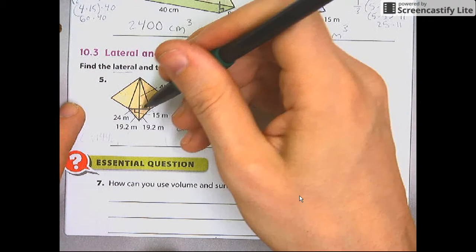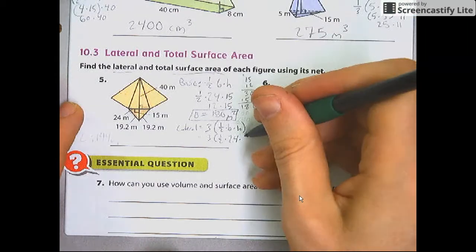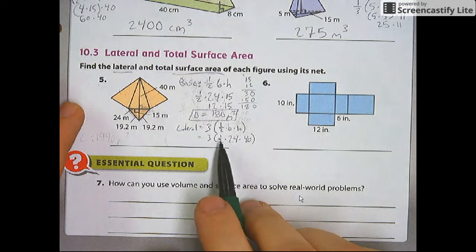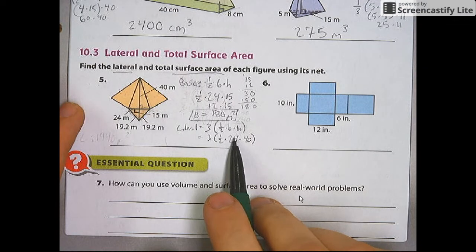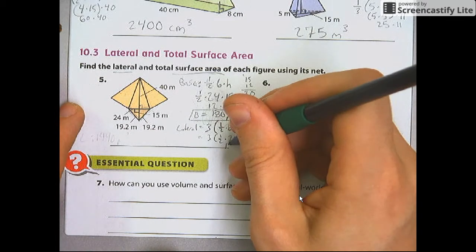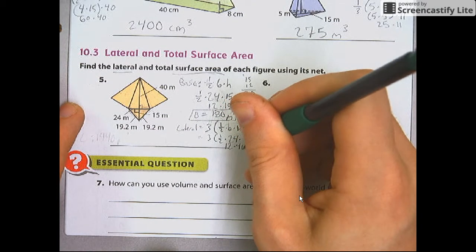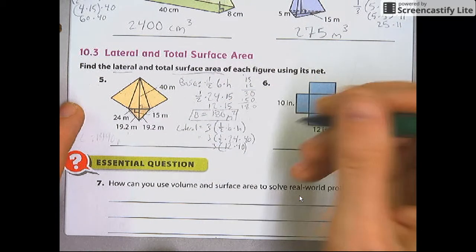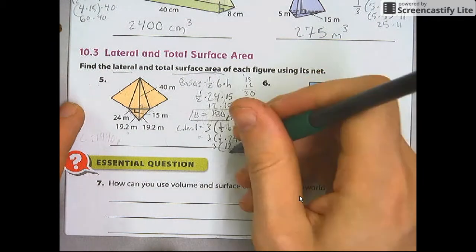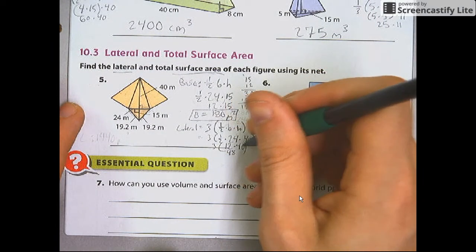Their height is 40. So let's see, half of 24 is 12. Twelve times 4 is 48. So add a 0.